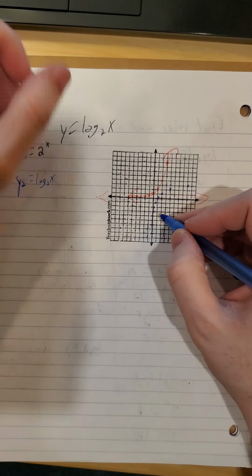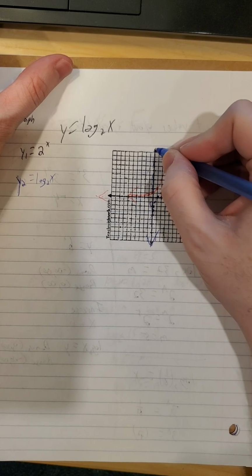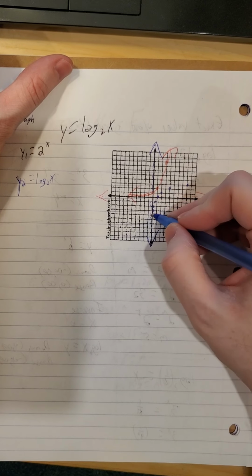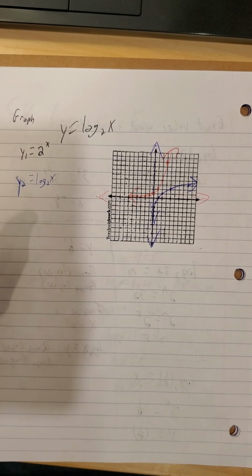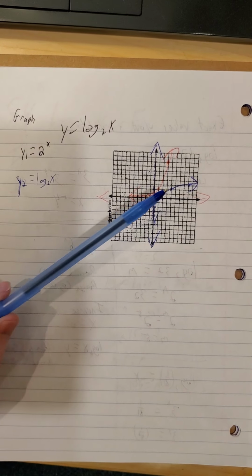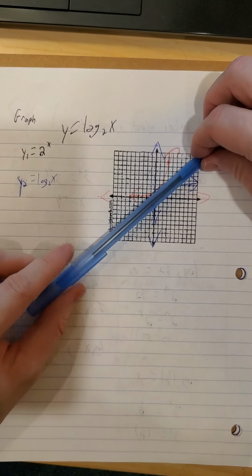So now it shouldn't be too surprising that our y equals 0 asymptote is now an x equals 0 asymptote when we did the inverse. So same deal, we connect those up with a smooth curve, arrows on the end because the pattern does continue. And notice they are symmetric about the identity function. If we sort of folded this in half on a 45-degree angle, the points would land right on top of one another.